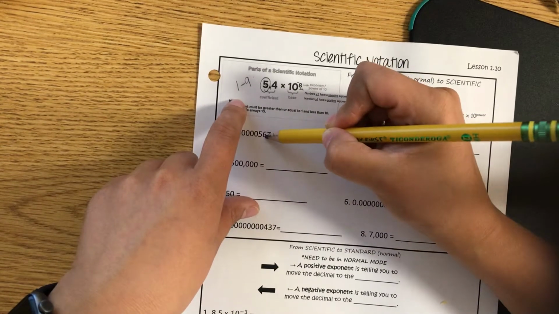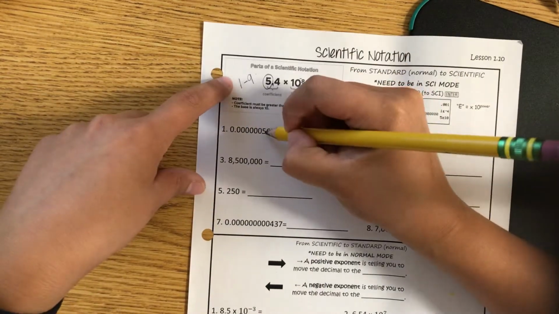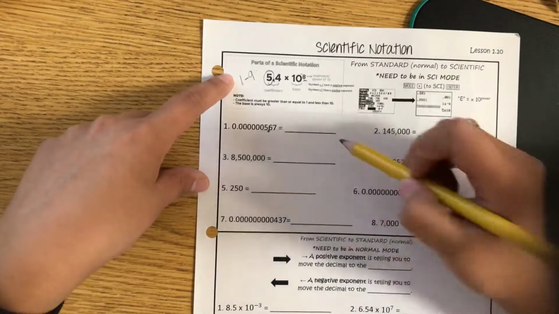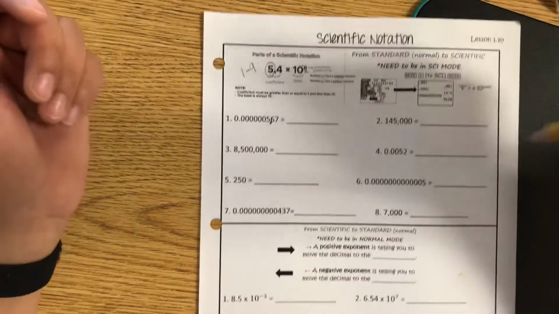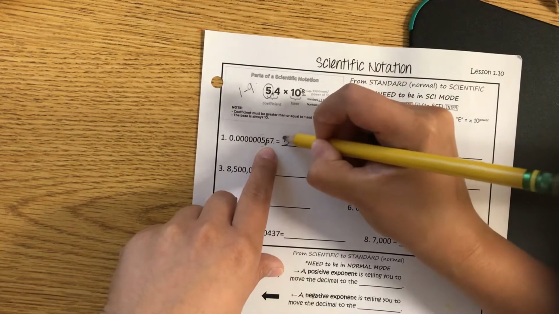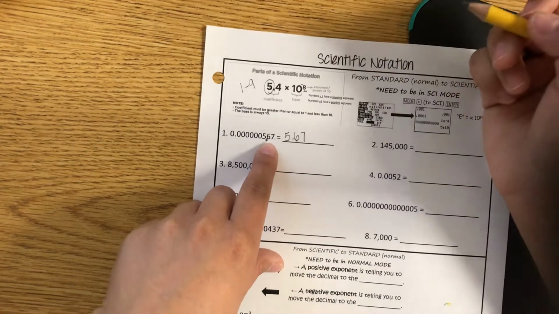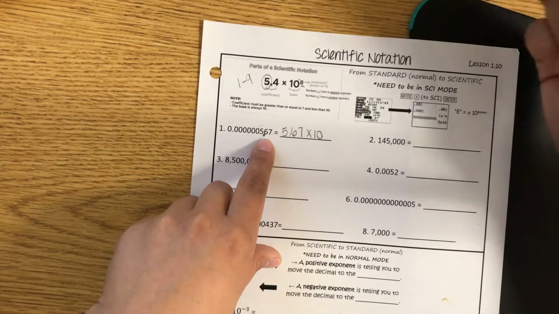If I put the decimal here, then it's not between 1 and 9 either. That's 56. The only place I can put the decimal is right there between the 5 and the 6, because the number in front of the decimal is 5, and that is between 1 and 9. So how it starts is, this is 5.67, okay, times 10.